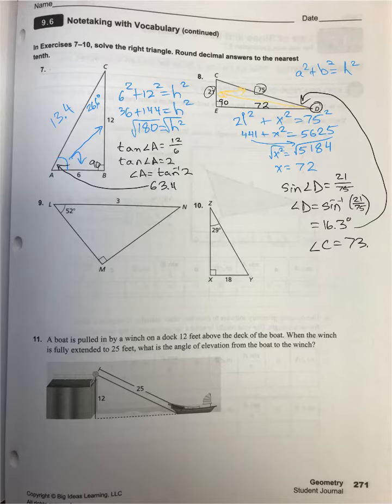All right, let's go ahead and do number 9. This is 52 degrees at angle L. I don't have enough information to use the Pythagorean Theorem to get the legs. So what I want to do is either use cosine, which is the adjacent leg over the hypotenuse. Remember, the hypotenuse is opposite the 90-degree angle.